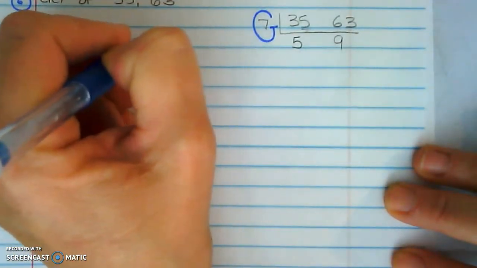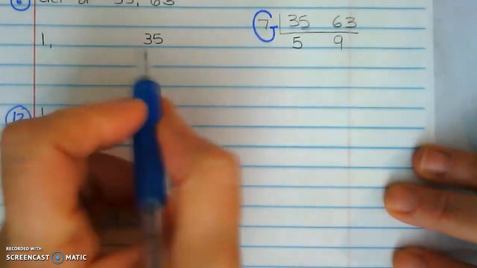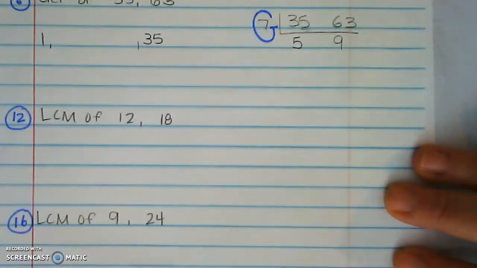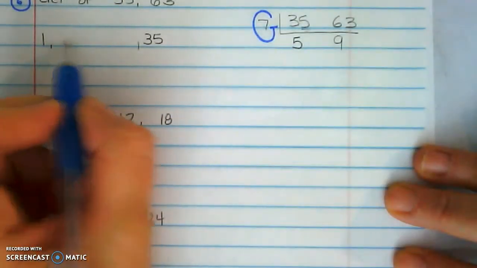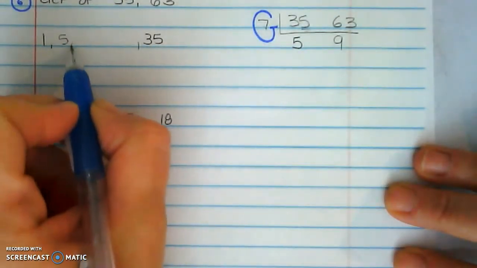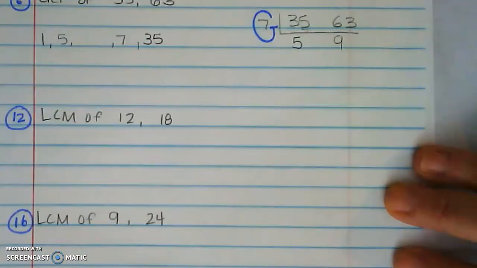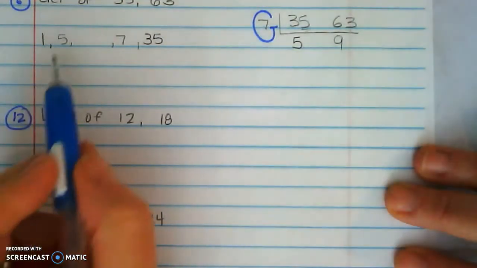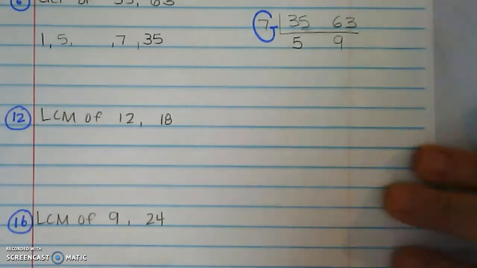If I take my number 35, I've got 1 and 35. I know 2 won't go. I know 3 can't go. 4 can't. I know 5 can go. And 5 is a factor of 35 along with 7, because 5 times 7 is 35.